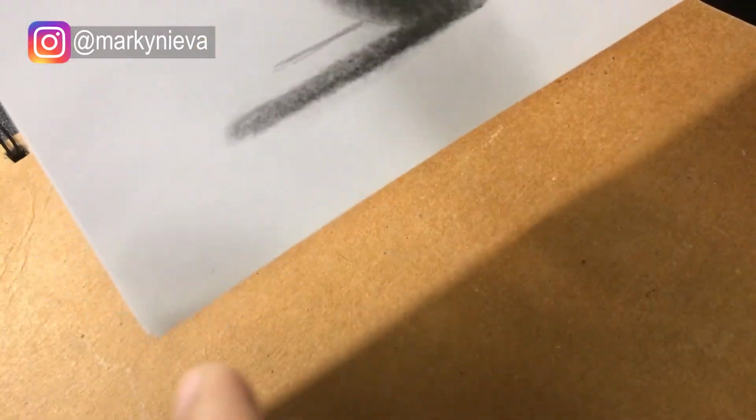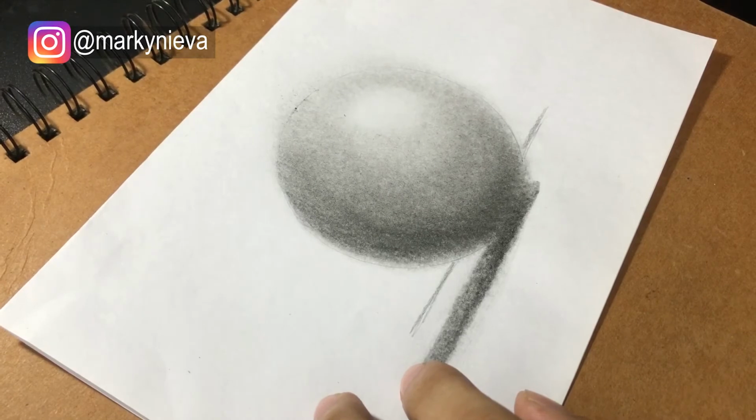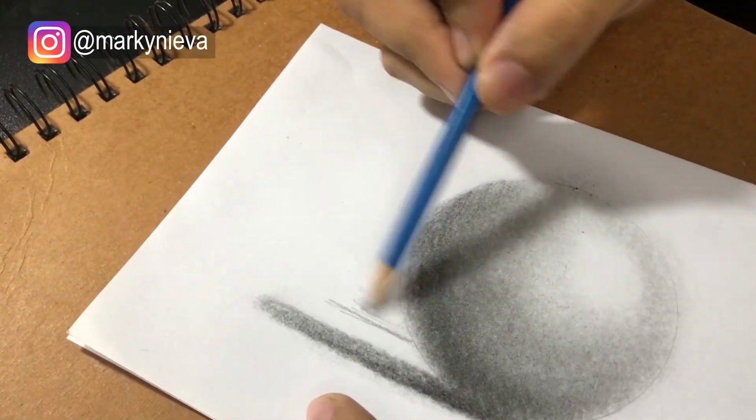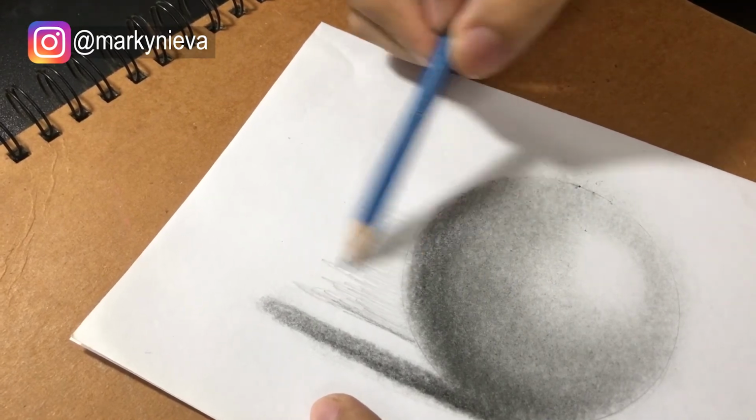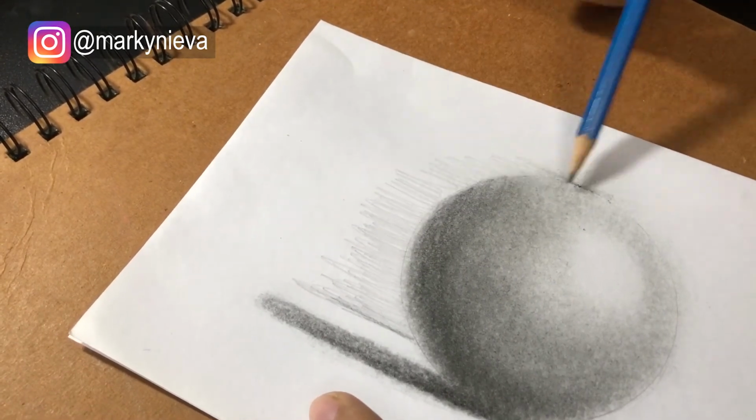Now, para mas mabuhay siya, lagyan natin ng background tone din. Kunyari, nakapatong siya sa table. Isang direction lang, then smudge it.